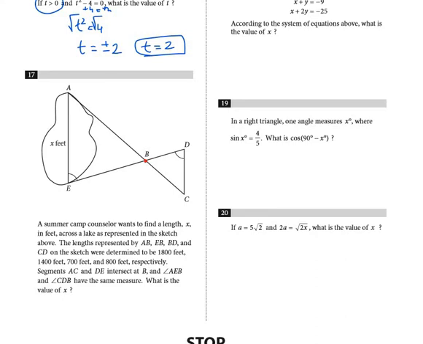And angle AEB, which is this angle, and angle CDB, which is this angle, have the same measure. So this angle and that angle have the same measure. What is the value of x here? So here the figure is given as similar triangles. So we're going to use triangle similarity.